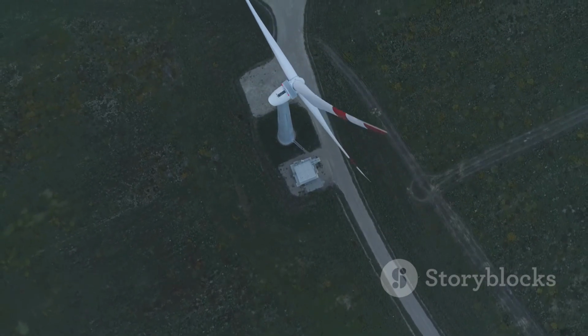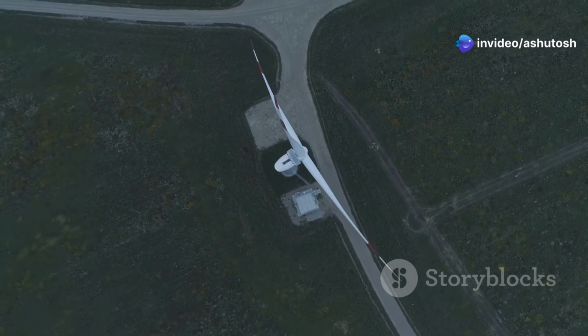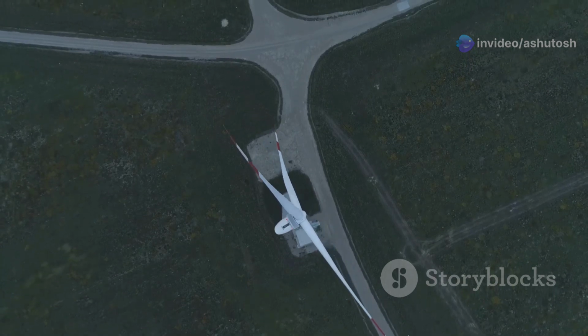The foundation supports the tower. It is crucial for the stability and longevity of the wind turbine. The foundation is typically made of reinforced concrete, designed to withstand the immense forces exerted by the wind and the weight of the tower.